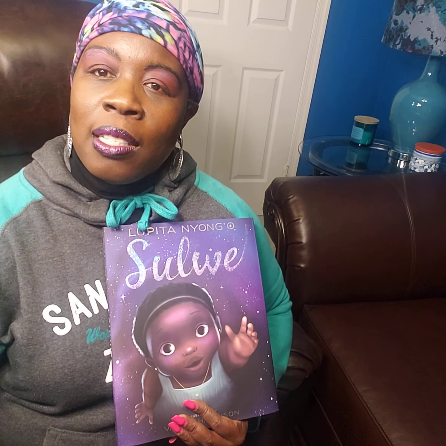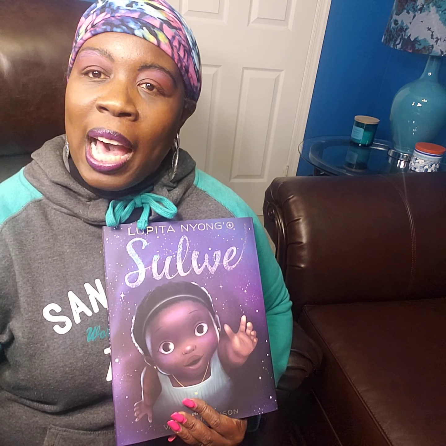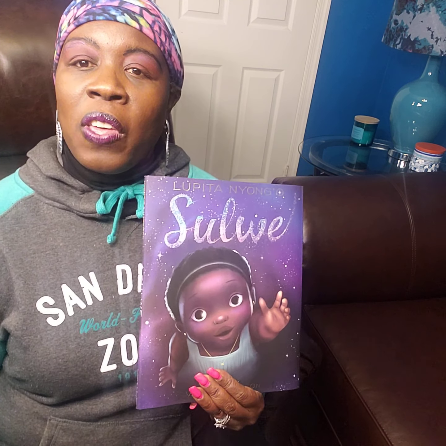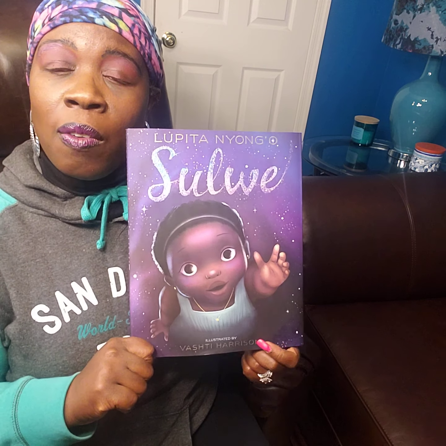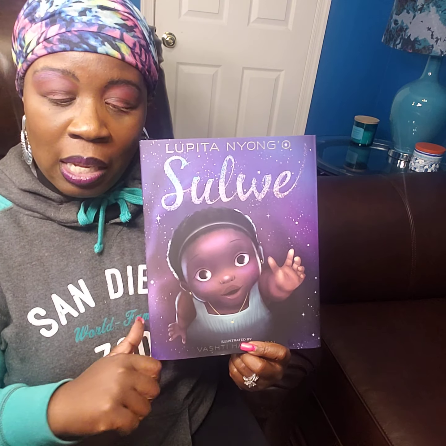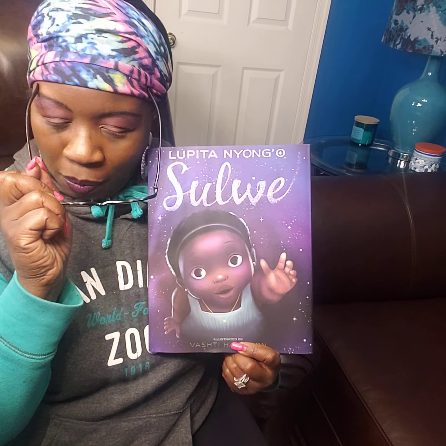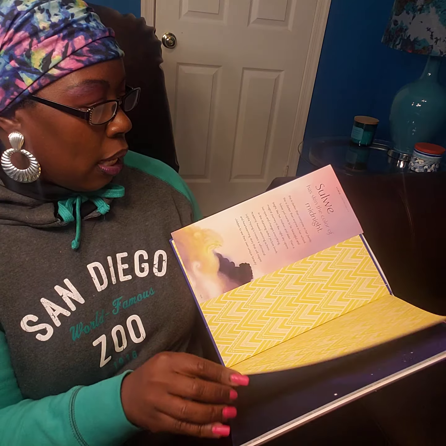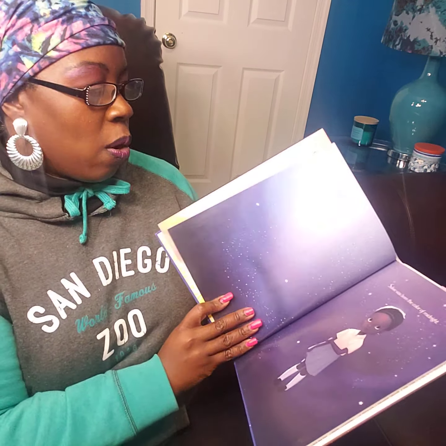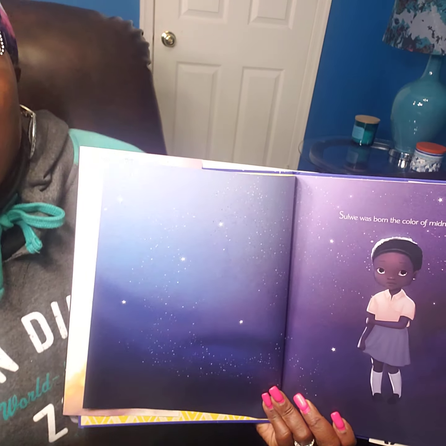And so again, today we are going to be identifying the theme of the story. Identifying the theme of Sulwe by Lupita Nyong'o. And this book is so beautifully illustrated.